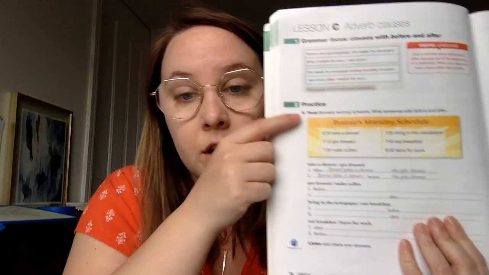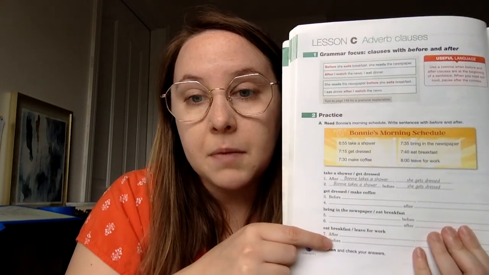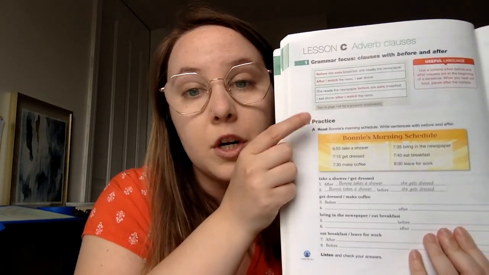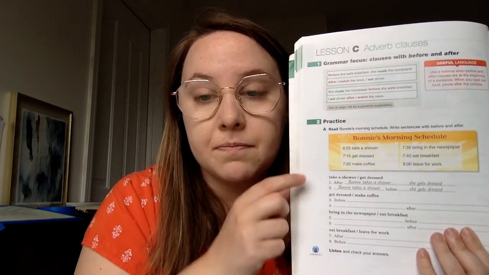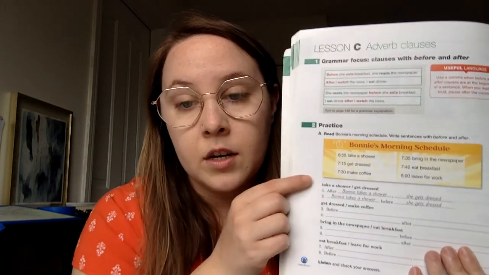So for homework you did this section on page 74, number 2, where you were given 2 events and then you made a sentence using before and a sentence using after, all of those in different positions to describe the order that those things happened. So you were using this schedule up here, and so you looked at the 2 events.